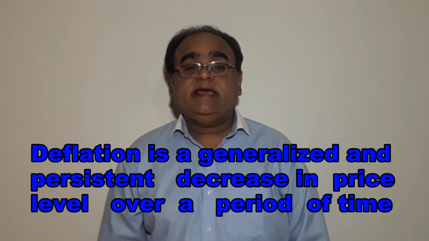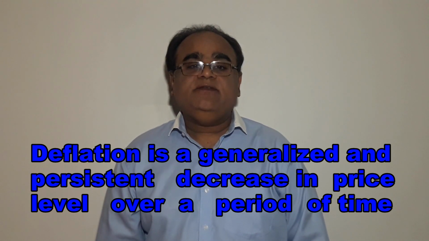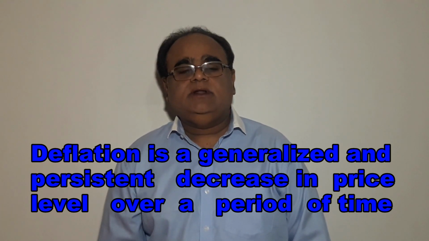When we define inflation, we say it is a generalized and persistent increase in price level. But in the case of deflation, we say it is a generalized and persistent fall in price level over a period of time. Deflation occurs either because of a fall in aggregate demand or because of a rise in aggregate supply. When deflation occurs because of a fall in aggregate demand, that is referred to as bad deflation. But when it occurs because of an increase in aggregate supply, that is referred to as good deflation.